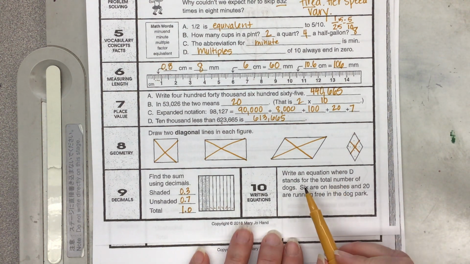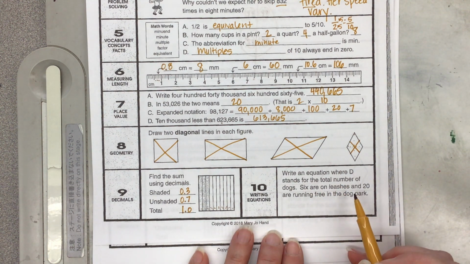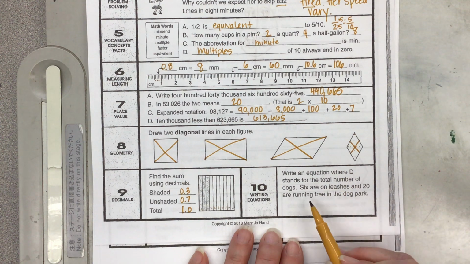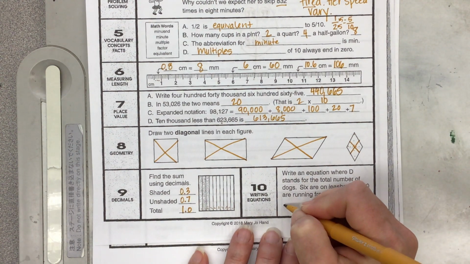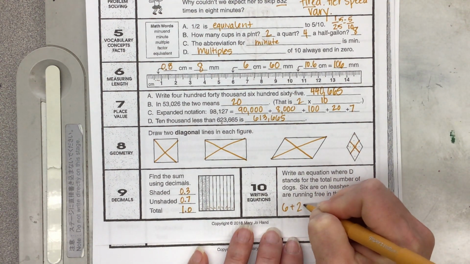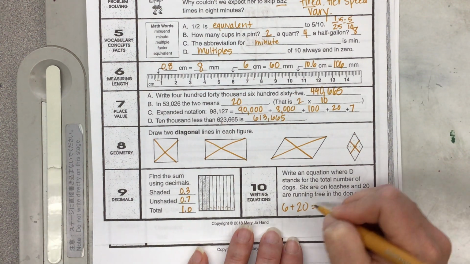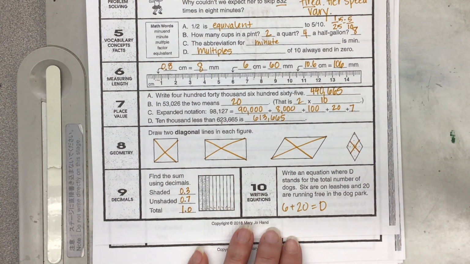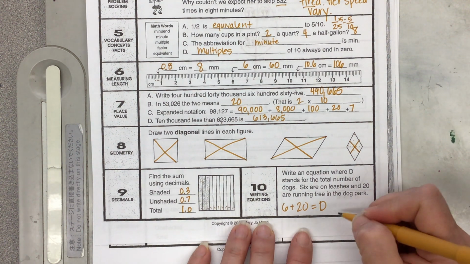Write an equation where D stands for the total number of dogs. Oh, dogs. 6 are on leashes and 20 are running free in the dog park. So we've got 6 on leashes, 20 running free. How many altogether would be D? That's easy peasy. What does D equal? 26.